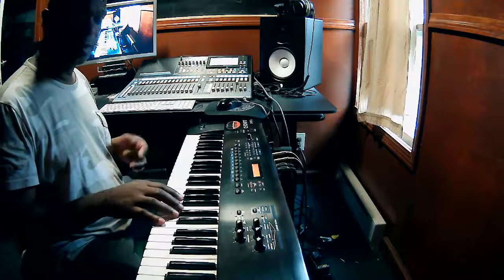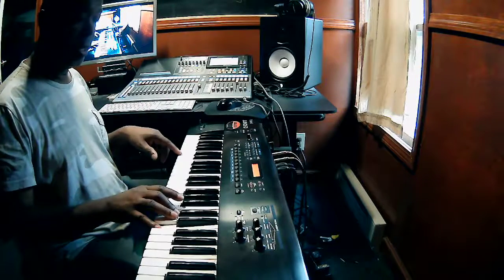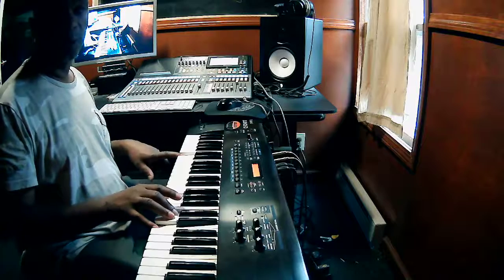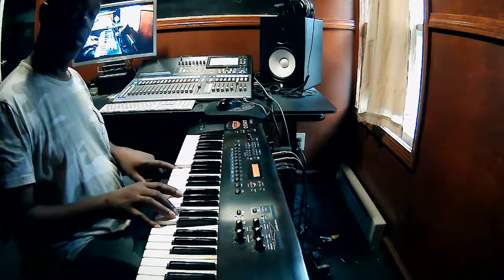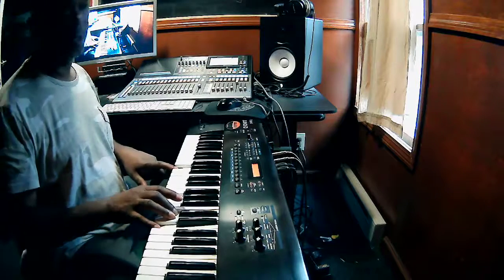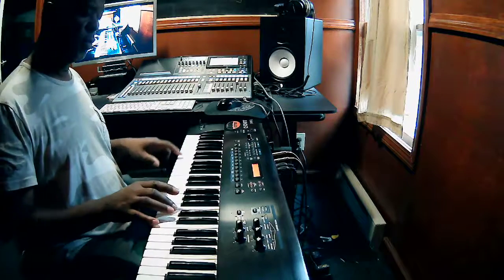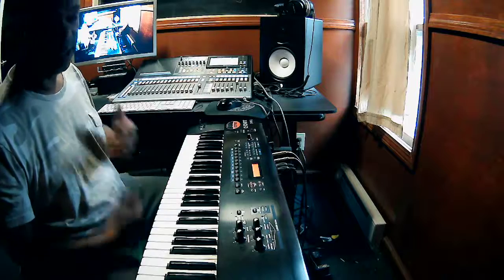So for instance, in the key of C, you could play the C, which is the root, or the third, or the fifth, because these are all included in the chord. But of course, each one of these will give you a different effect.